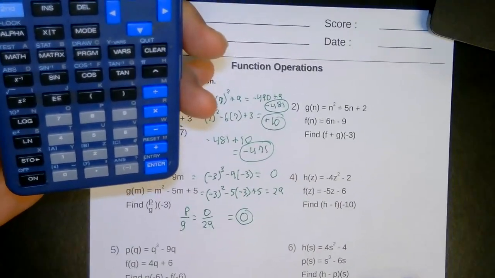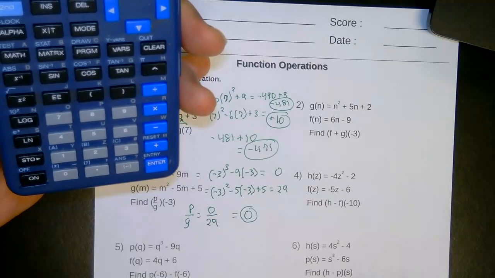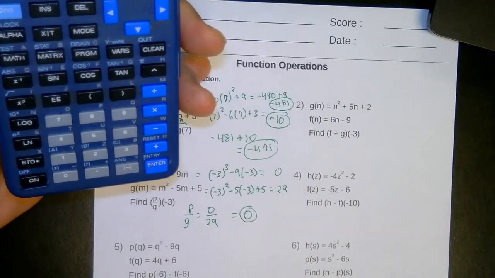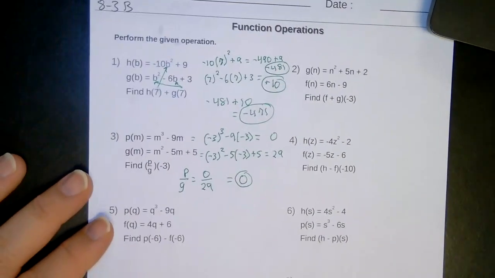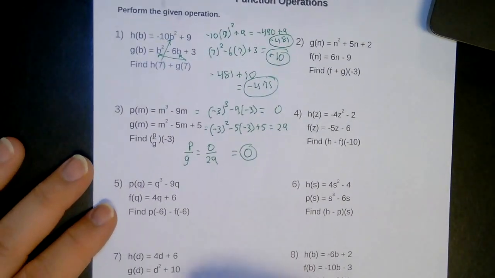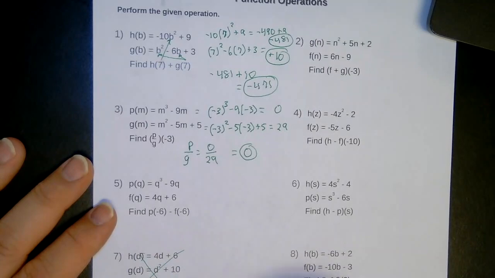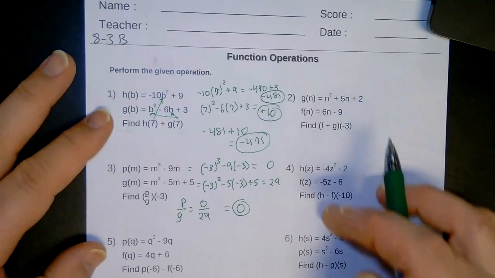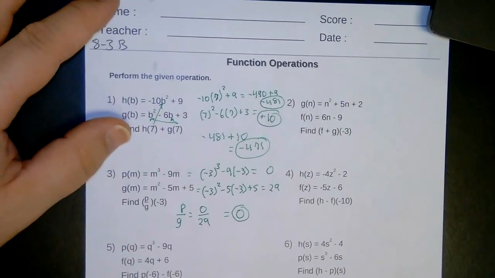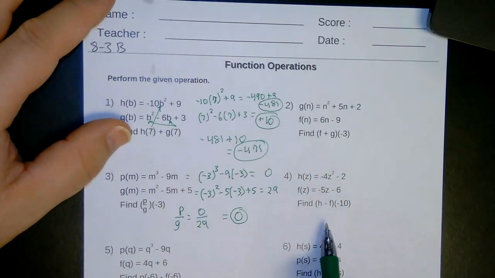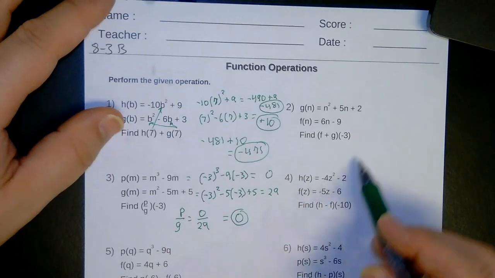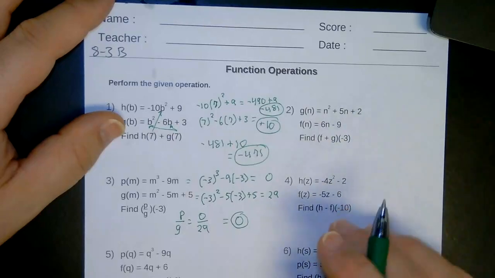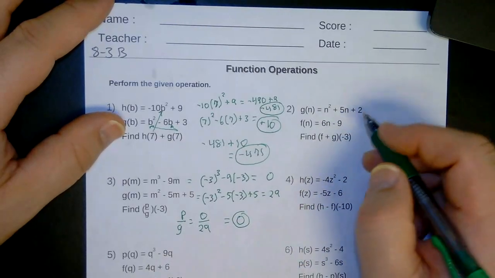Alright, let's try something. I'm not going to have you do the composites, because I don't think you guys have had composite functions yet. So we're not going to do this one, this one, this one, or this one. Okay. So there's 1, 2, 3, 4 questions left. This is add, subtract, another subtraction question. So let's go over here. Let's do number 2, and then I'll let you do 4, 5, and 6.